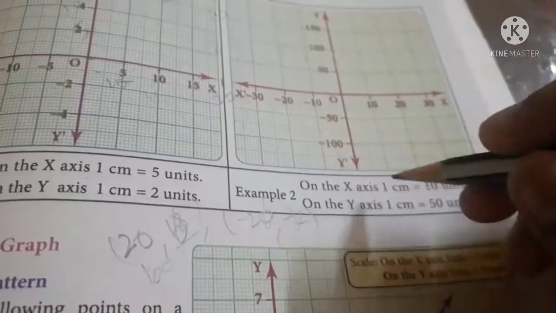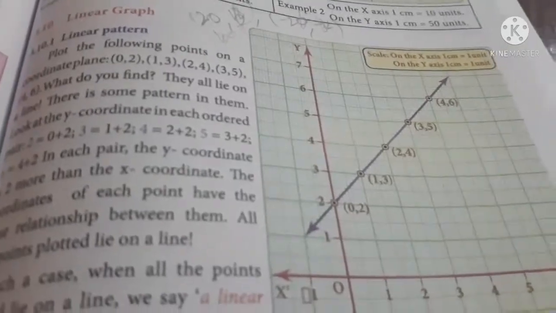Example 2 is, on the x-axis 1 centimeter equal to 10 units, and the y-axis 1 centimeter equal to 50 units. See, difference is there. Now, linear graph is given. Linear pattern. The word linear means straight. Linear means straight. That's it. So, some points are given.